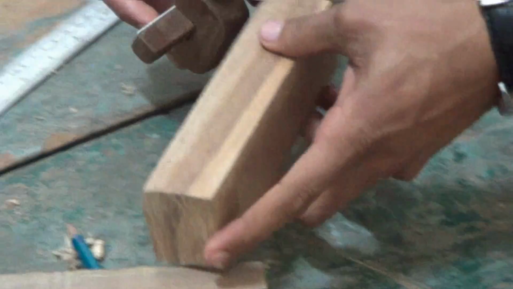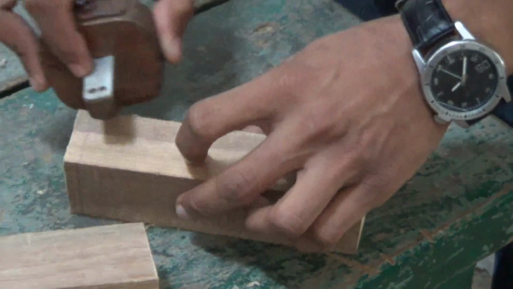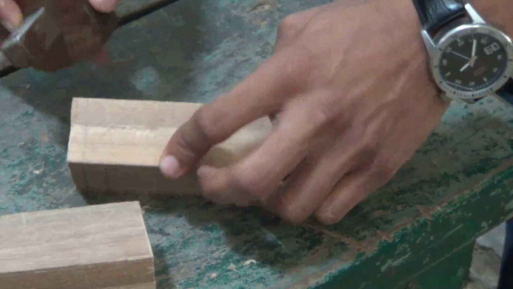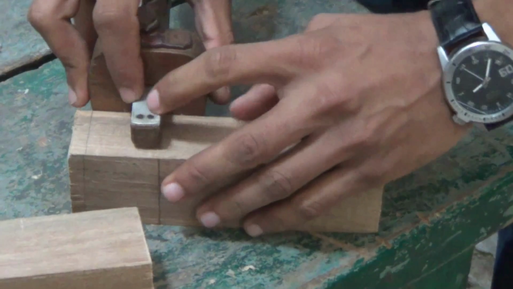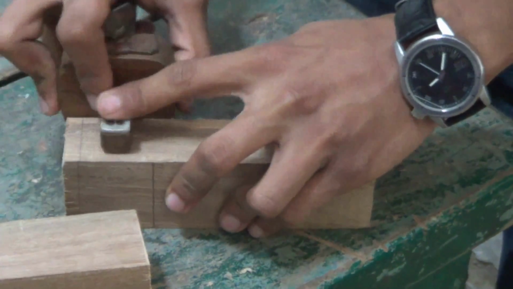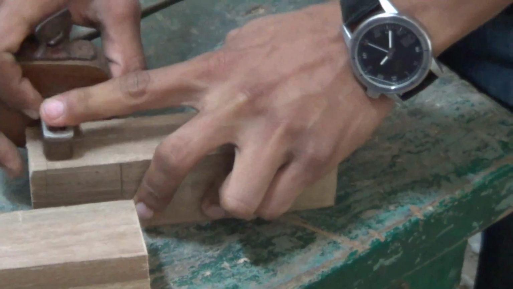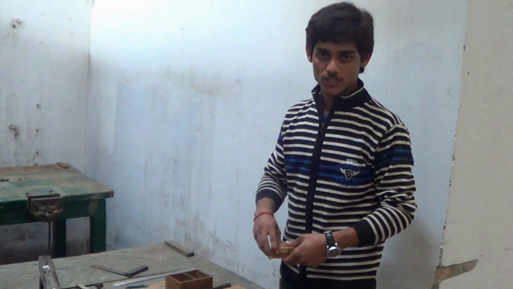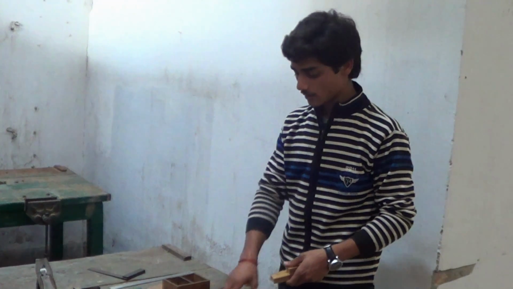We'll put marking on this side also. Once we are done with the marking, we'll remove rectangular pieces. Now we'll take out the rectangular portions from both the two halves.